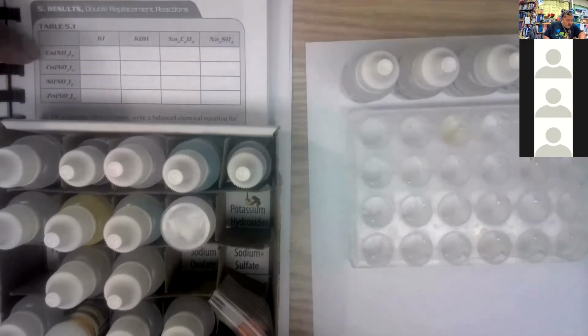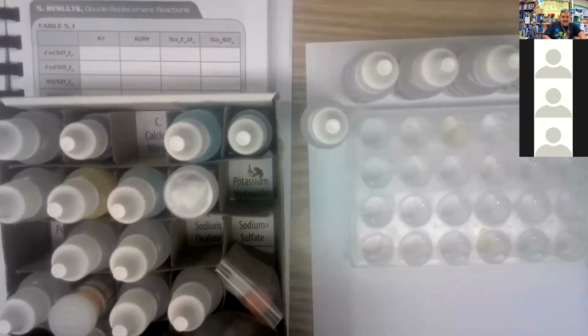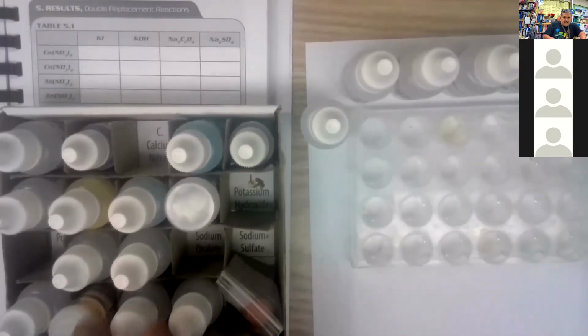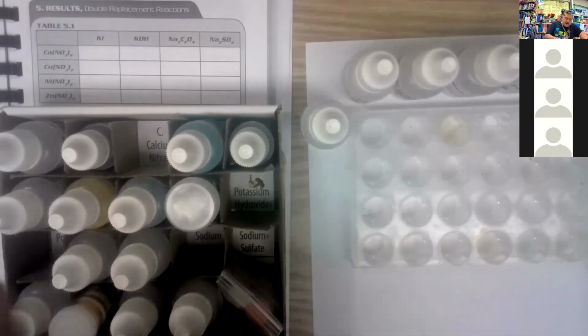Over here we have the calcium nitrate. Calcium nitrate is the third one over, first row. Okay. Next one, I can't see it, but there you go. That's copper nitrate. Looking at the inside cover of my box, copper nitrate is first row, fourth over. So there's the second one.